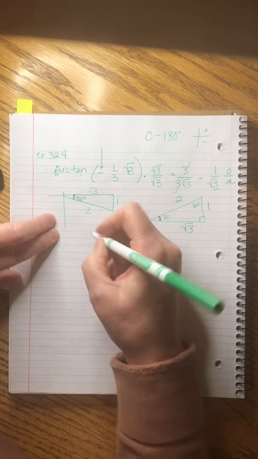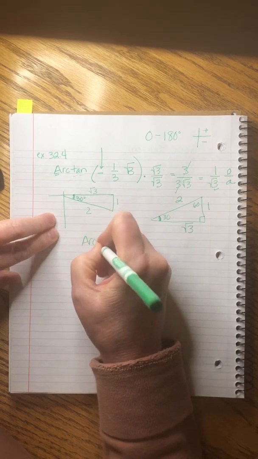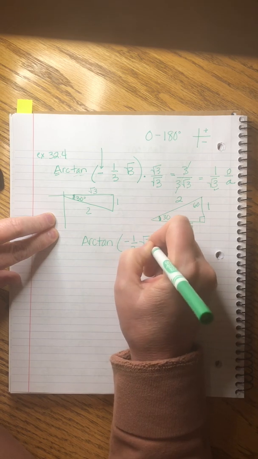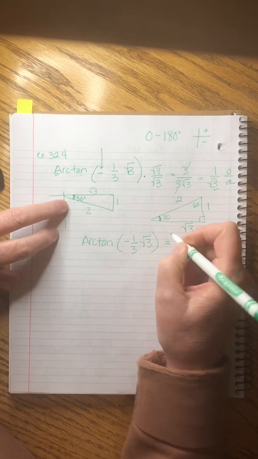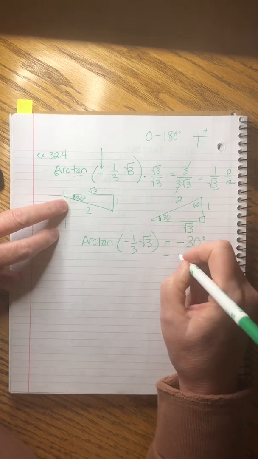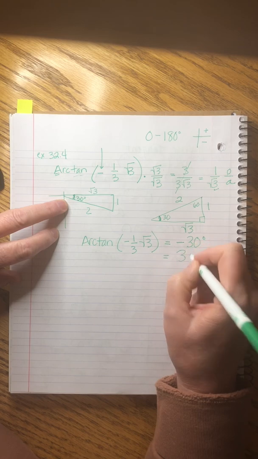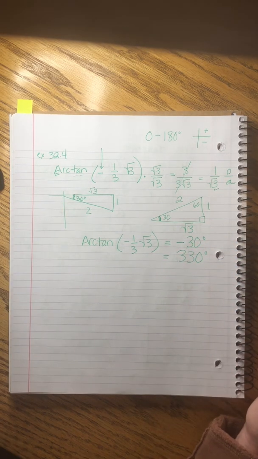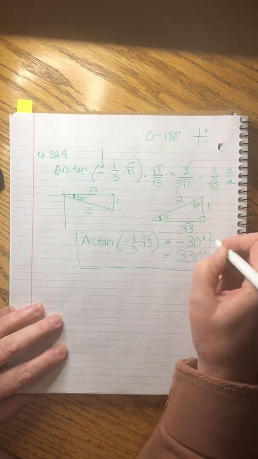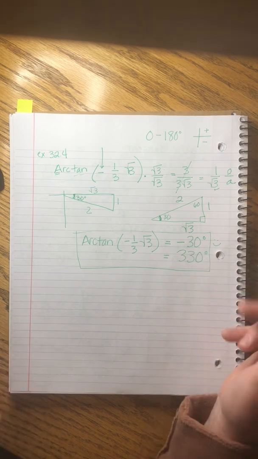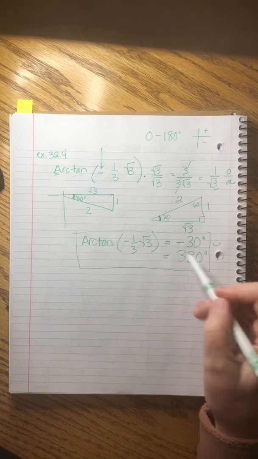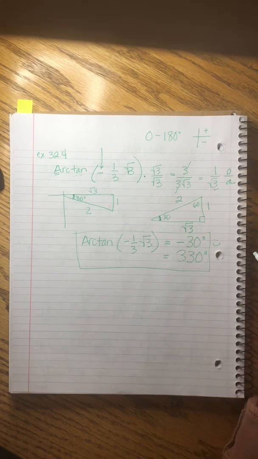So I can write the whole thing over again, the arc tangent of minus 1 over 3 times the square root of 3 equals minus 30 degrees, or I could say 330 positive degrees, right? Either of those answers is acceptable. John and I both prefer this one because it's a simpler, more direct answer. This is the same thing, but it just is a clumsier number. All right?